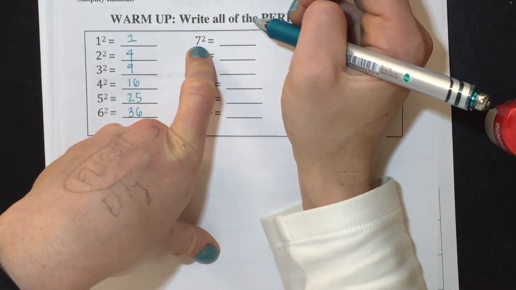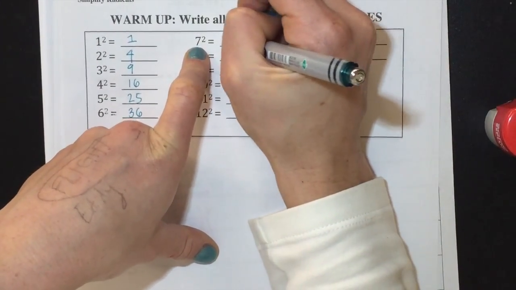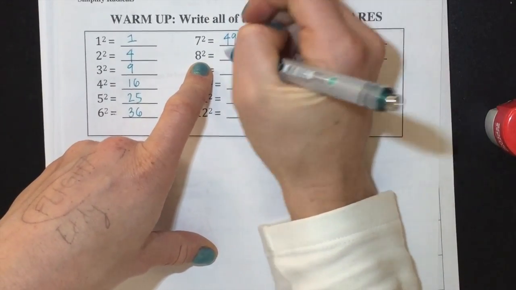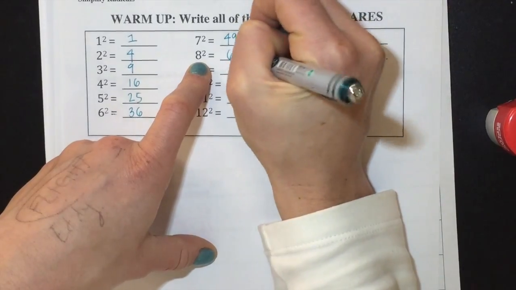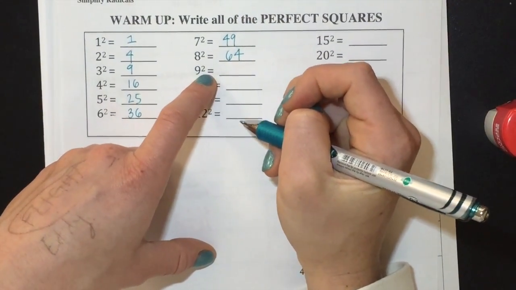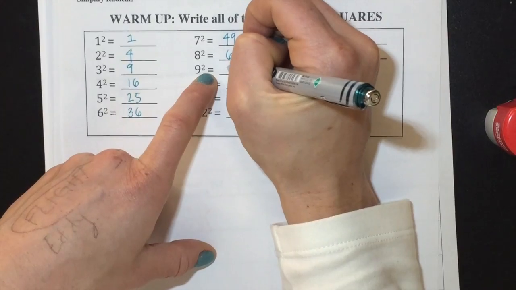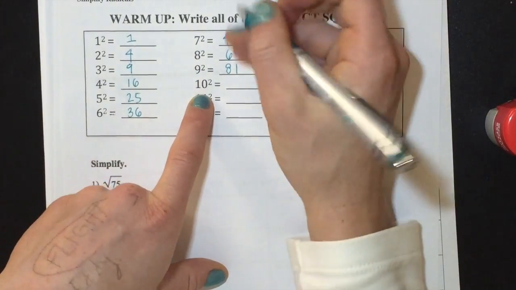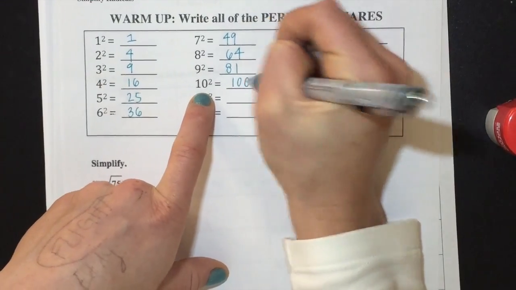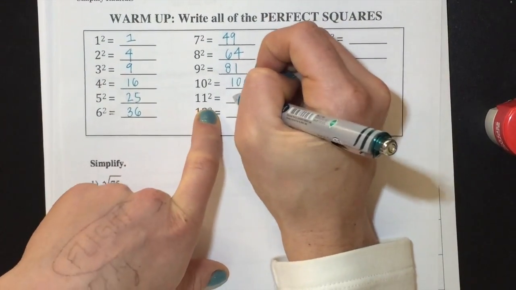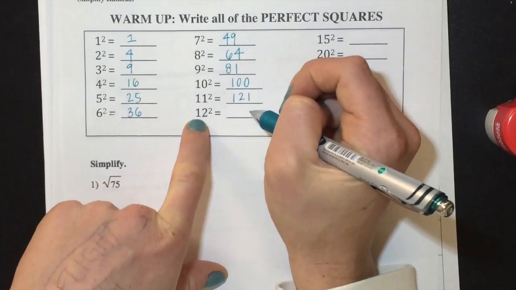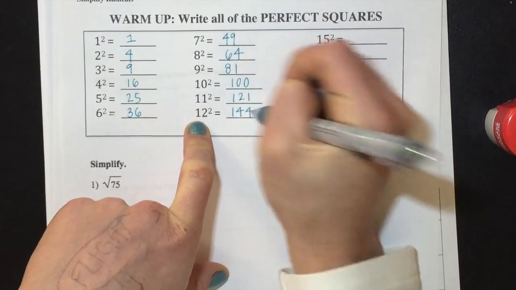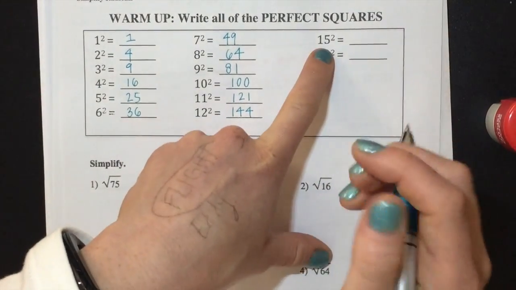7 to the power of 2, or 7 squared, is 49. 8 to the power of 2 is 64. 9 to the power of 2 is 9 times 9, 81. 10 squared is 100. 11 times 11 is 121. 12 times 12 is 144. 15 times 15.